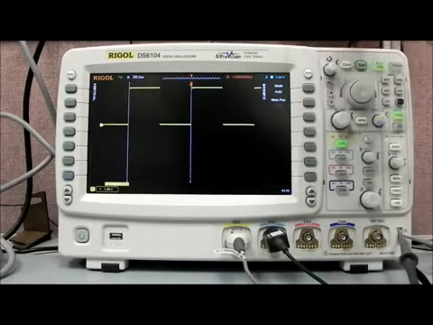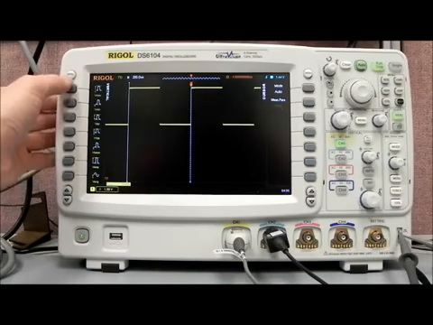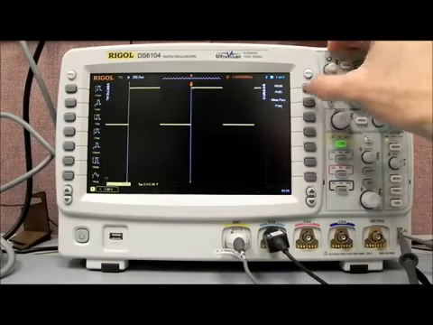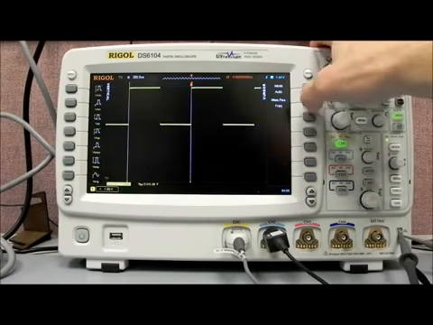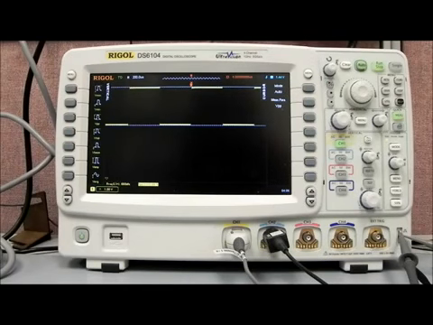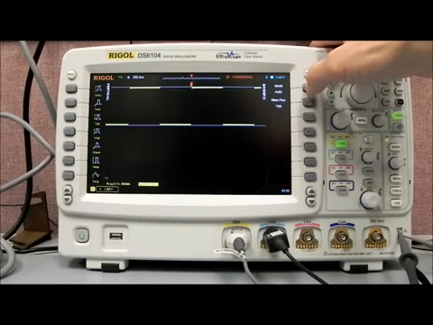We can actually select if we had a number of parameters. Let's go to vertical and we'll do VPP. And so now we can select between the different values that we have available, and the cursors will then indicate where we're making those measurements, which can be extremely helpful when you're doing some really quick measurements on a time-varying scale.